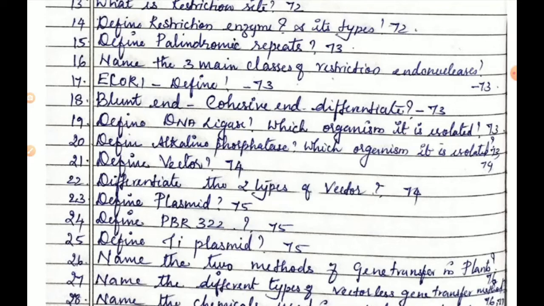The next, define Ti plasmid. 25th question, define Ti plasmid. The answer is given in page number 75. Ti plasmid is found in Agrobacterium tumefaciens. Point number 1. The plasmid carries transfer gene which helps to transfer T-DNA from one bacterium to other bacteria or plant cell. Close the bracket.